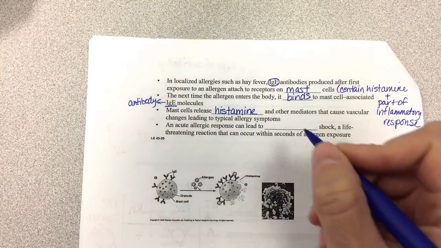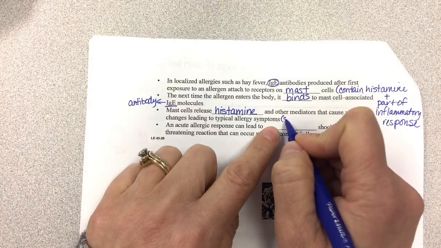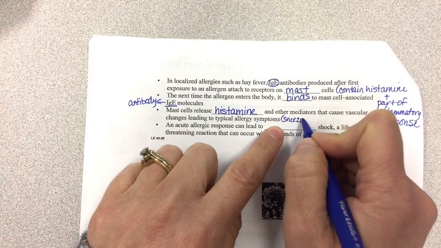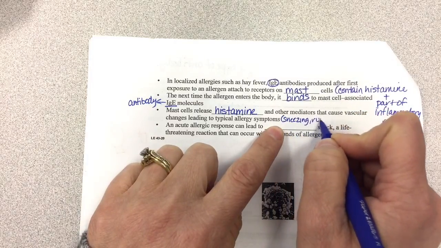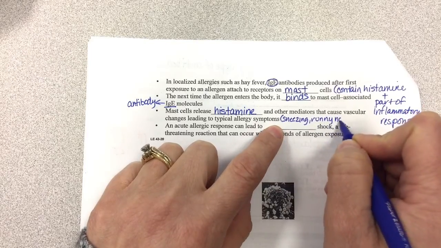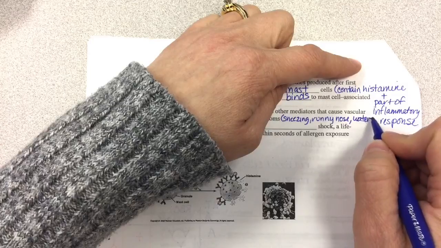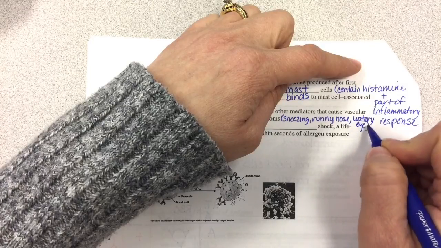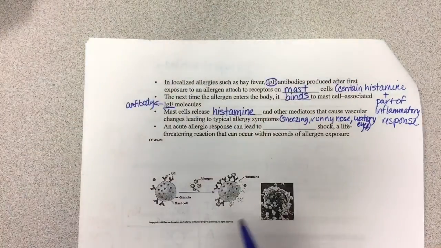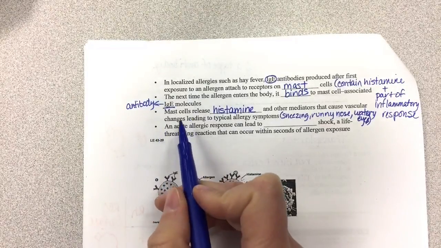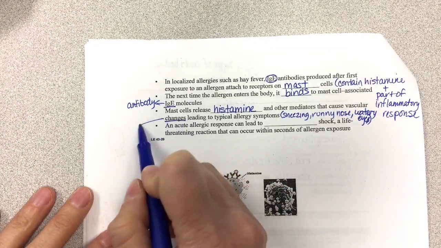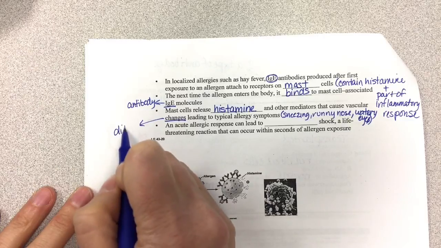Those allergy symptoms are sneezing, runny nose, watery eyes. And vascular changes, remember, dilation.